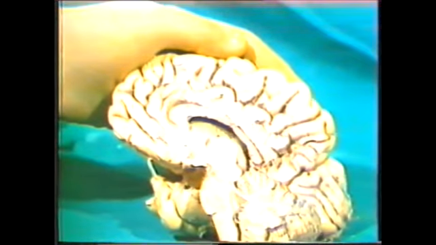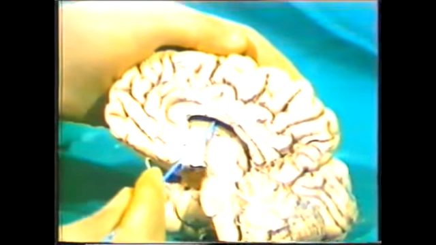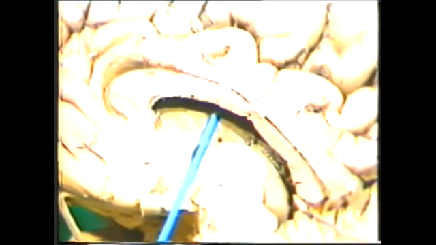This is the anterior horn. It lies in the frontal lobe. It is the part anterior to the level of the interventricular foramen. It shows the head of the caudate nucleus lying in its floor.